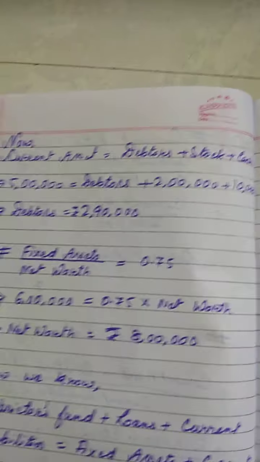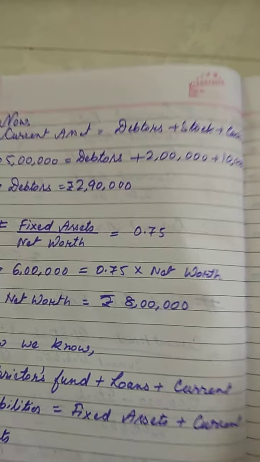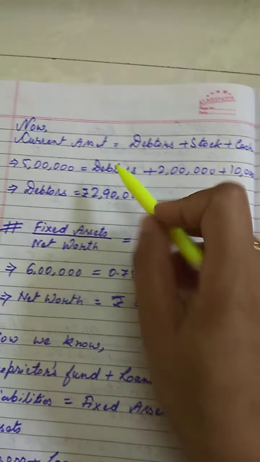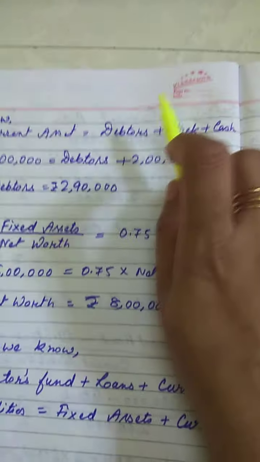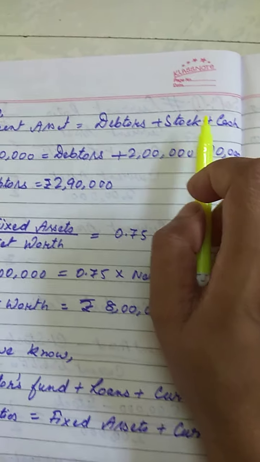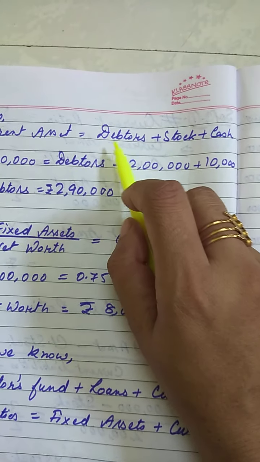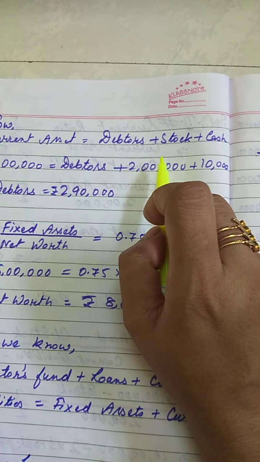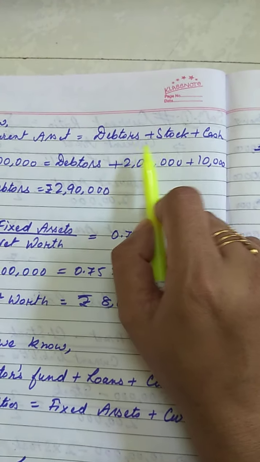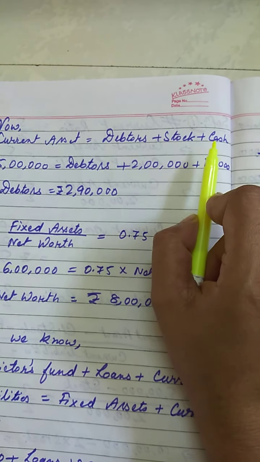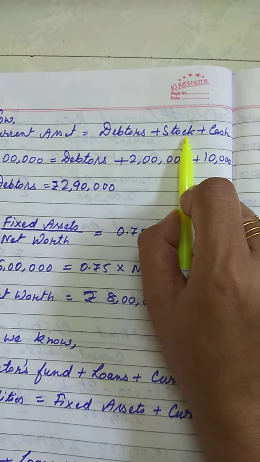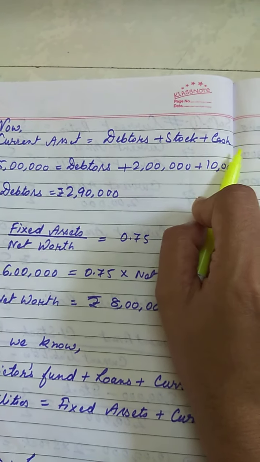Let's move on to the next ratio. Now let us perform this operation first before moving on to the next ratio. You see, in current asset, these three things you have to consider in these types of sums. One is debtors, one is stock, and one is cash. Now there is a condition also. Suppose your cash amount that is given in the question as 10,000, and the stock that you have derived as 2 lakh, is together 2,10,000, right?